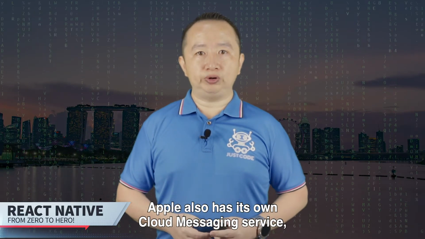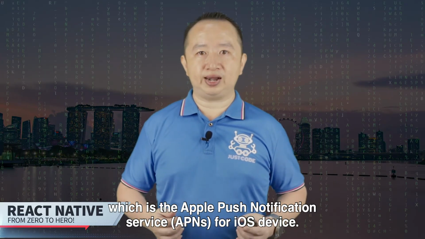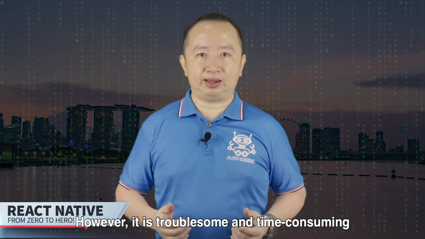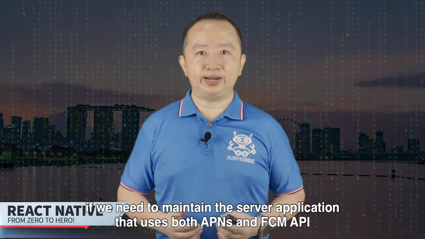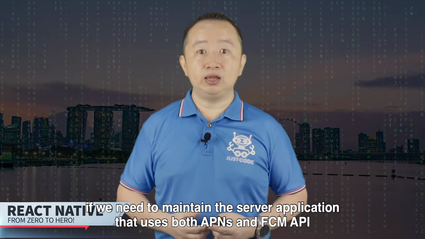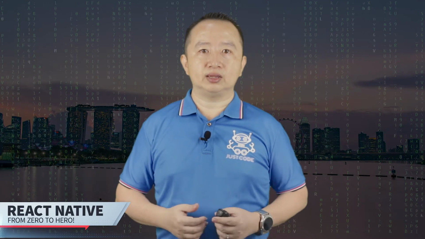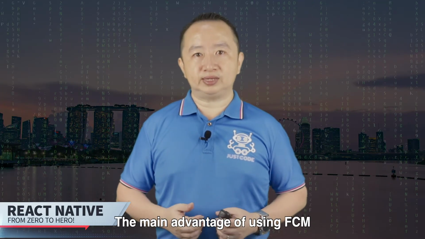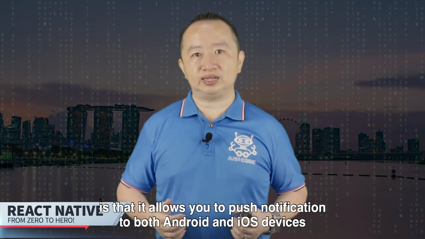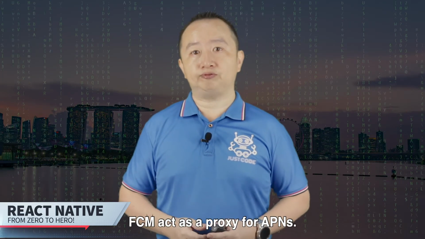Apple also has its own cloud messaging service, which is the Apple Push Notification Service (APNS) for iOS devices. However, it is troublesome and time-consuming if we need to maintain a server application that uses both the APNS and FCM APIs to push notifications to iOS and Android devices. The main advantage of using FCM is that it allows you to push notifications to both Android and iOS devices with a single API. FCM acts as a proxy for APNS.